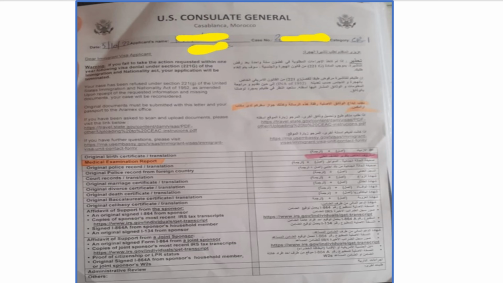This is what my spouse personally received when they gave her 221(g), because the medical exam was not ready at the time. She wanted to have the interview and the medical exam was not ready. So they gave her this 221(g). But once they received the medical exam, they issued her visa. It took almost 1 week to issue her visa.